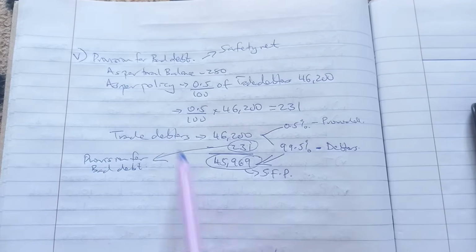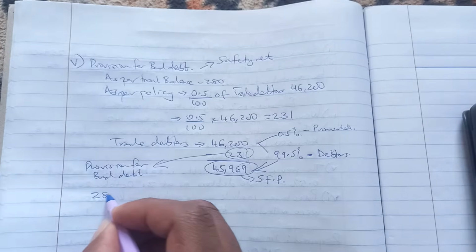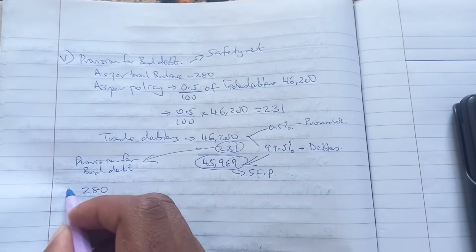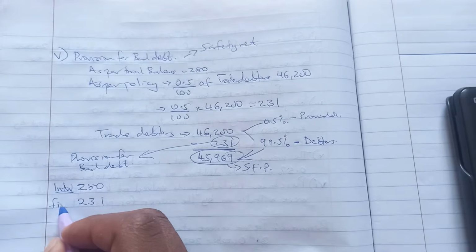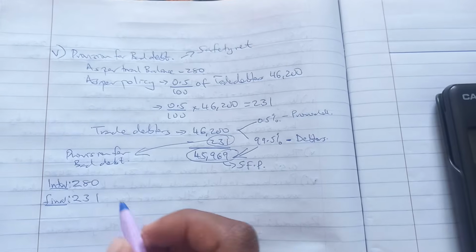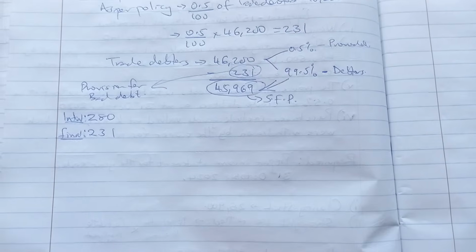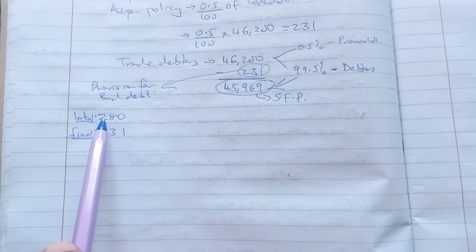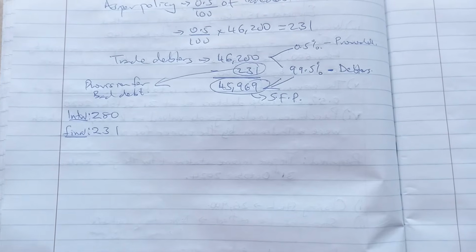But now through the calculation as per the policy, we are to provide 231. So the trial balance provided 280, and now as per the policy it is 231, meaning that originally this is what was being done initially, and this is what should be done as per the policy. So as I was saying, initially it was provided 280, but now as we have calculated, it is 231.